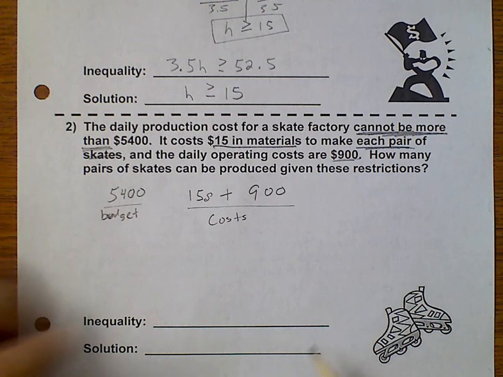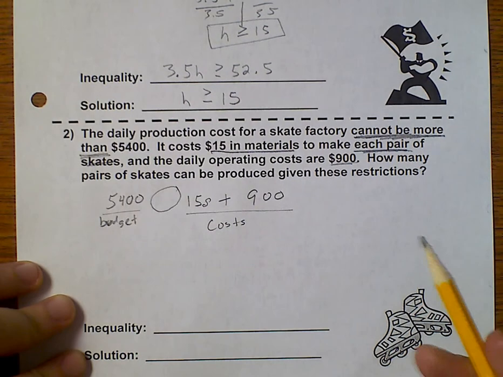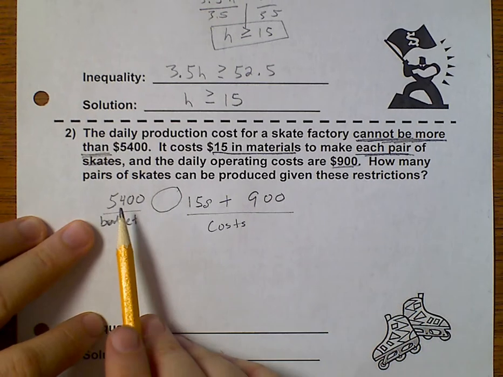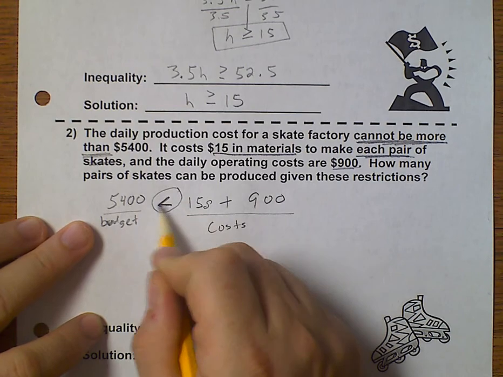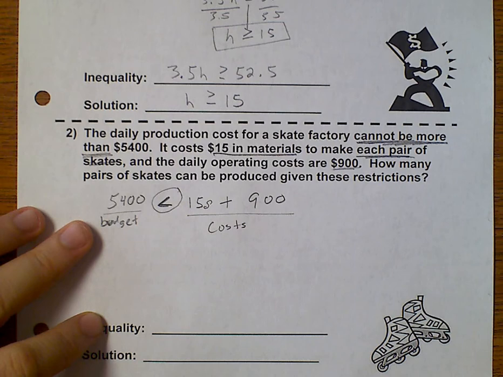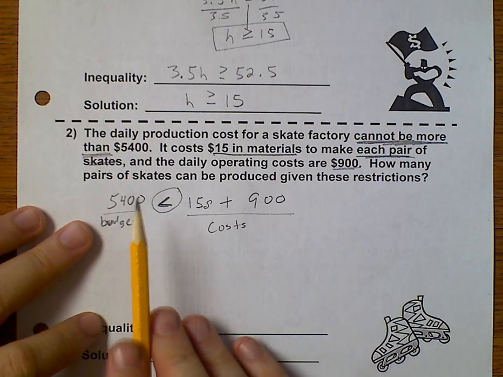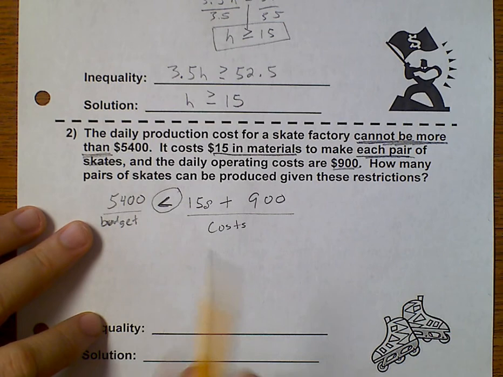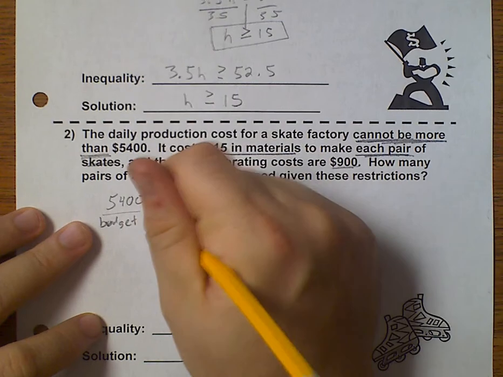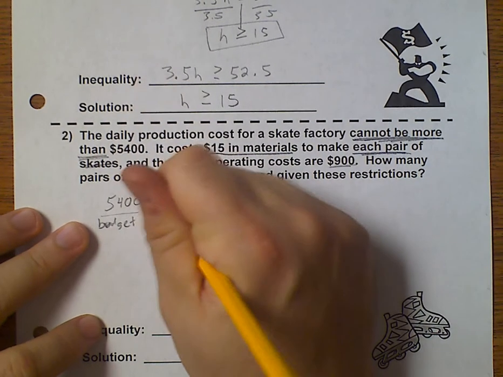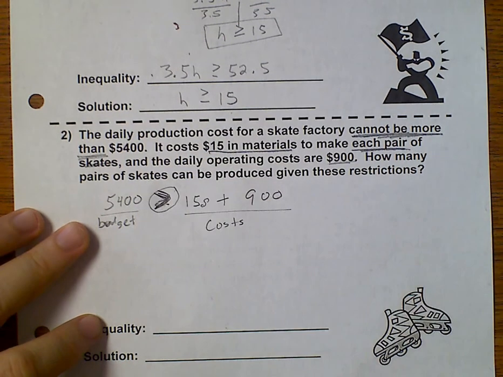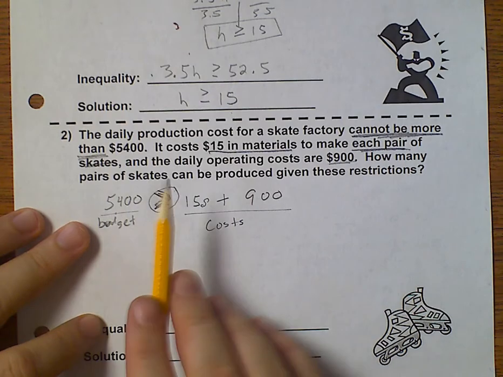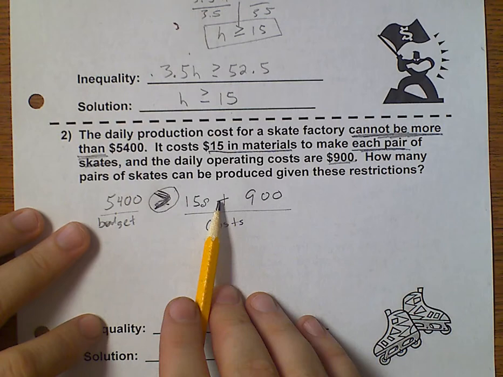Now we've got to figure out, what symbol do we need? Well, our budget has to be less than our cost. The budget must be less than cost. Cannot be more than 5,400. That means this has to be bigger. Sorry. Our budget must be bigger than our costs. Budget must be more than costs, or costs must be less than the budget.